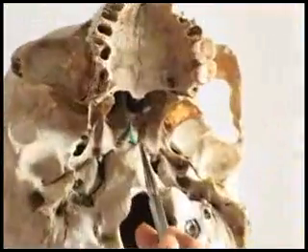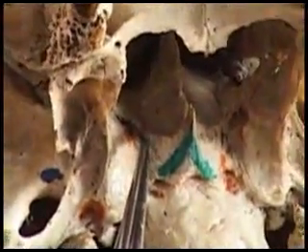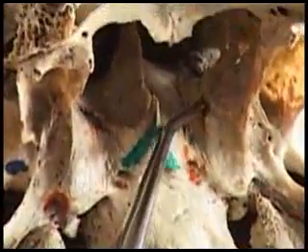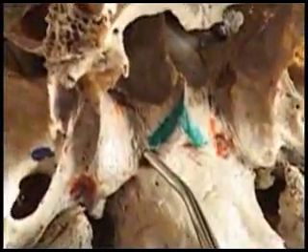Also seen is the palatinovaginal canal, which is not often seen, and it gives passage to the pharyngeal branch of the pterygopalatine ganglion. Sometimes another canal is also seen, which is known as the vomerovaginal canal.